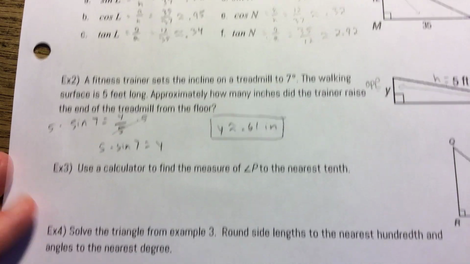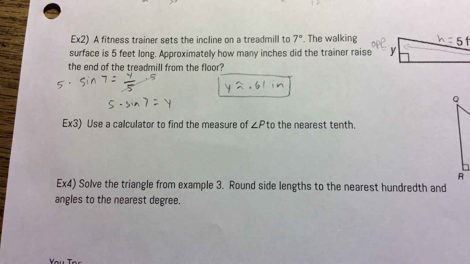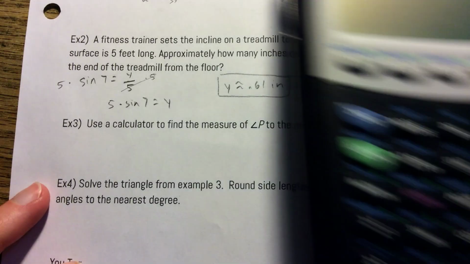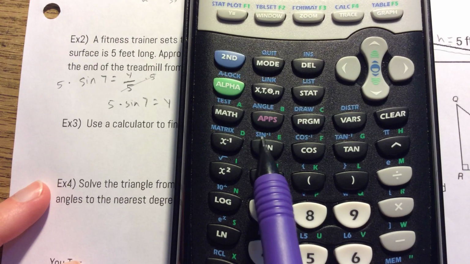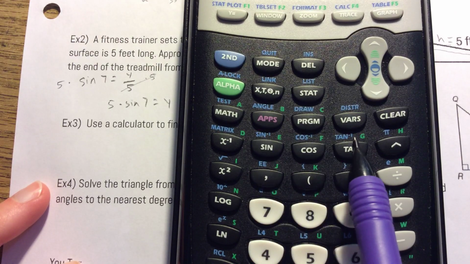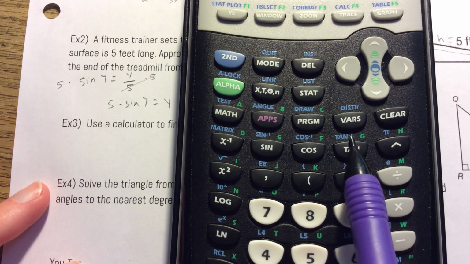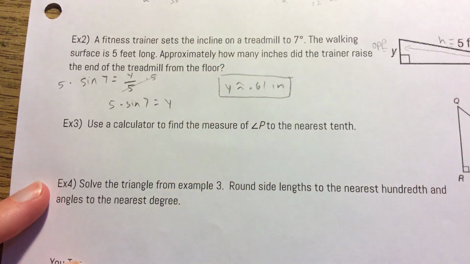Okay. When you are trying to find an angle, we're going to use what is called the inverse on here. And you can see on the calculator, these right here are our inverse buttons. When you see that little power, -1 power, that means inverse. It's just a math way of saying that.